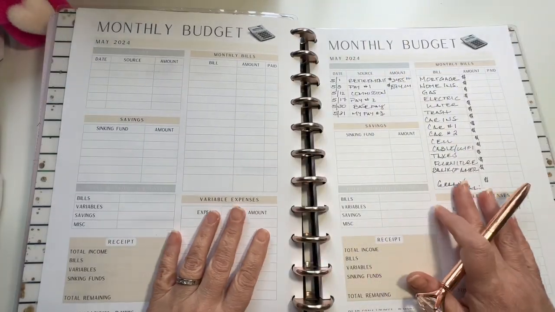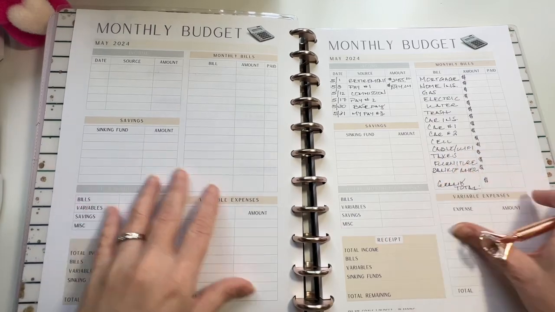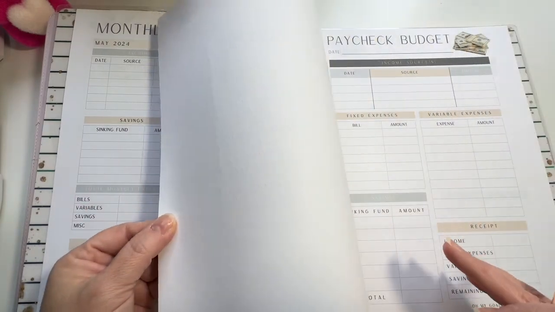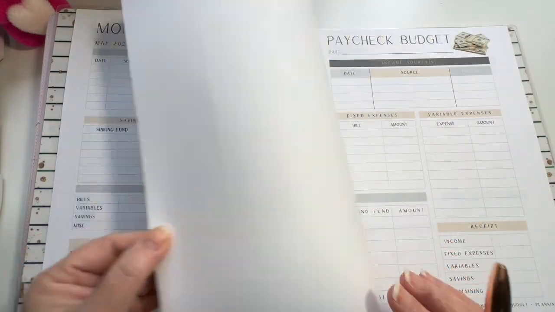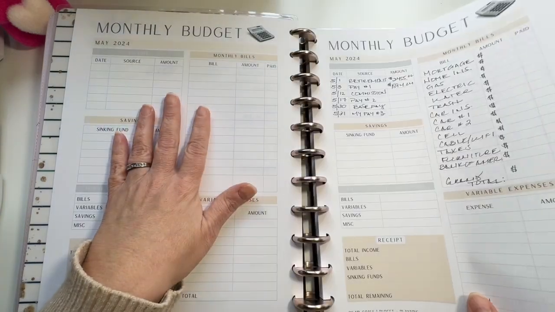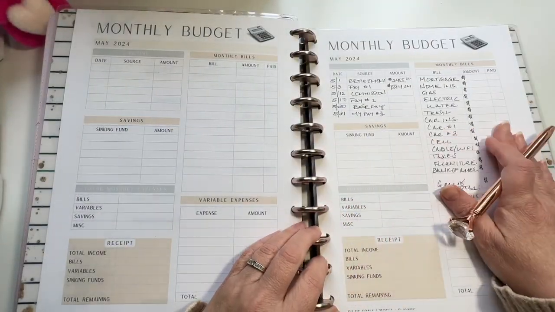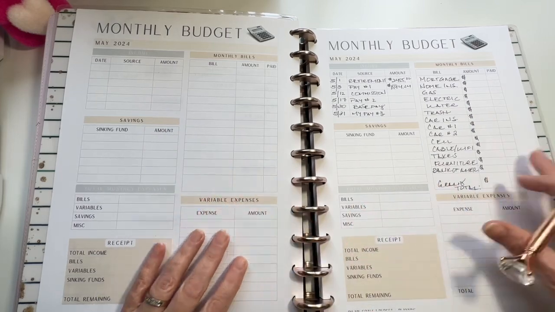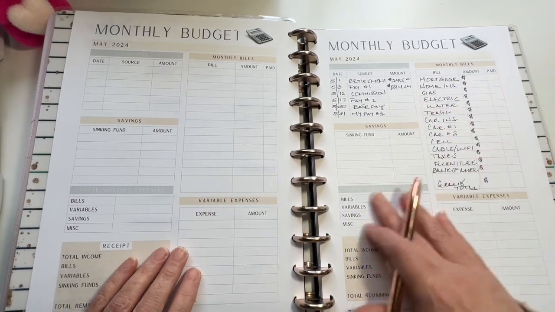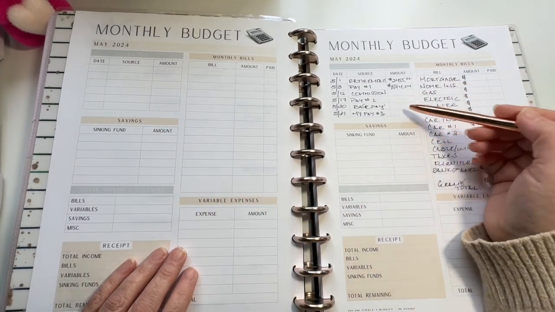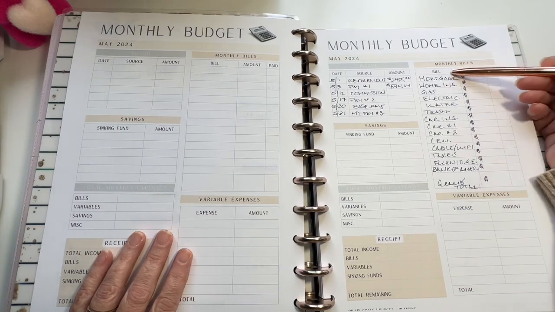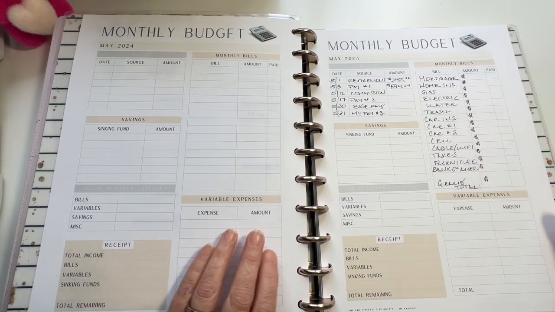So let's go to the monthly budget page. I know there's 2 here. This is kind of an extra. As you can see, there's no back to it. So typically this just goes monthly budget, and then you flip a page and you're into paycheck budget. But the reason why I did this is because before I had this all put together, I was doing another video just talking about our pay dates and what was coming up. And then I was listing all of our monthly expenses.